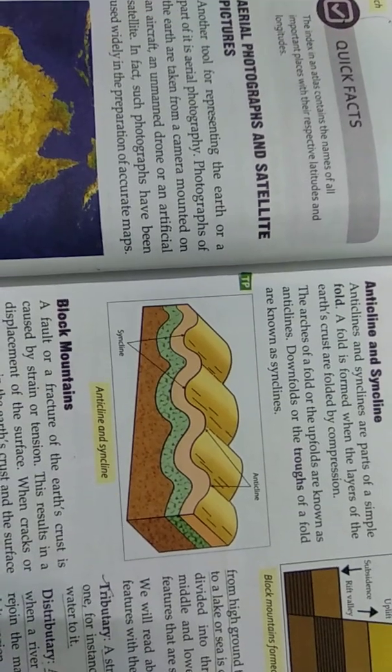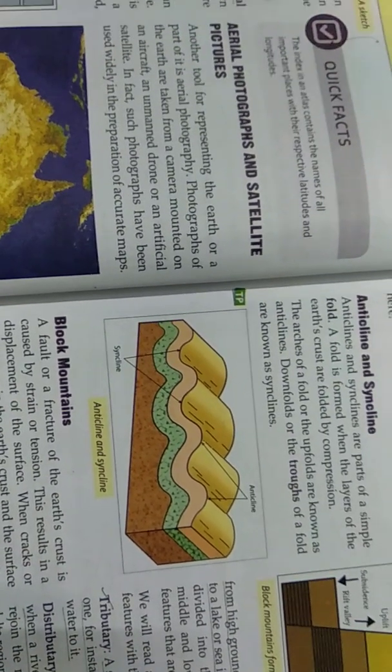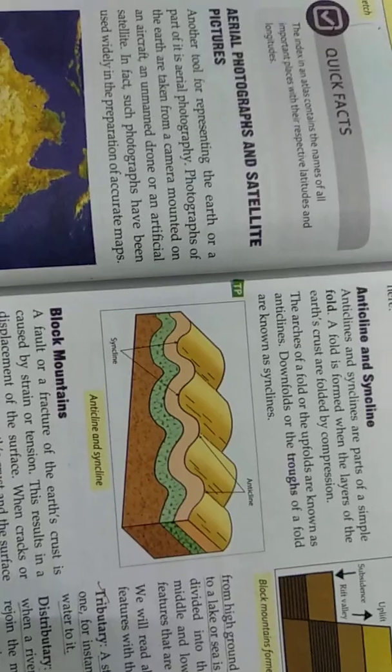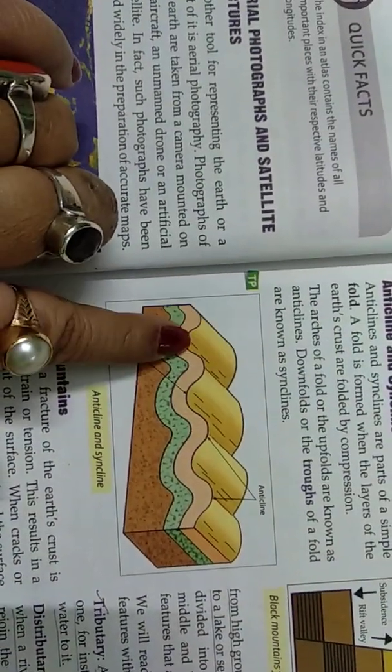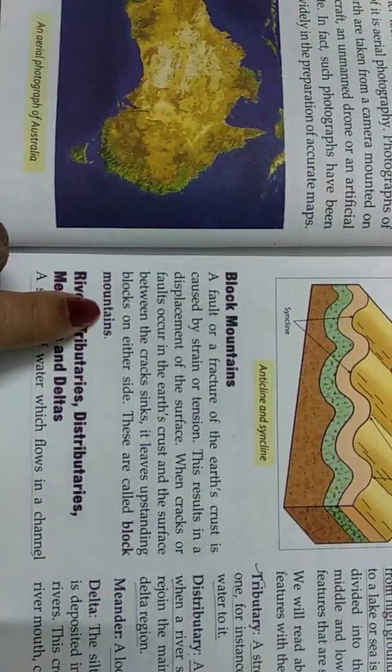The arcs and the folds and the upfolds are known as anticlines, whereas the downfolds, or the troughs, of the fold mountains are known as synclines. Next, block mountain.